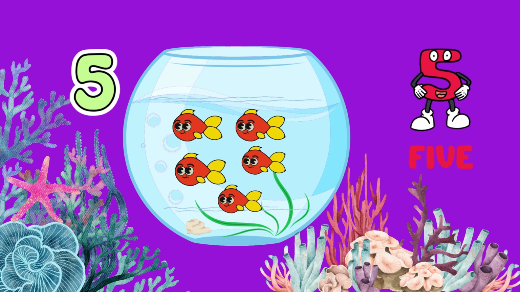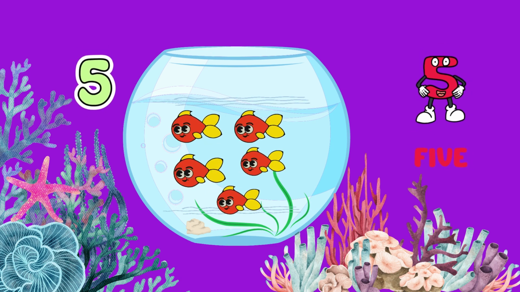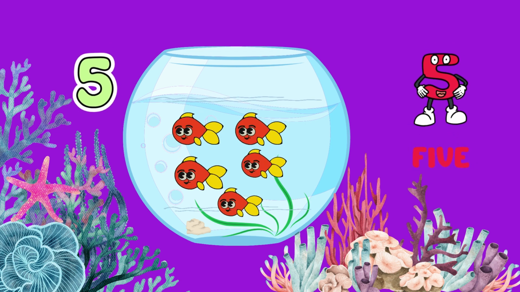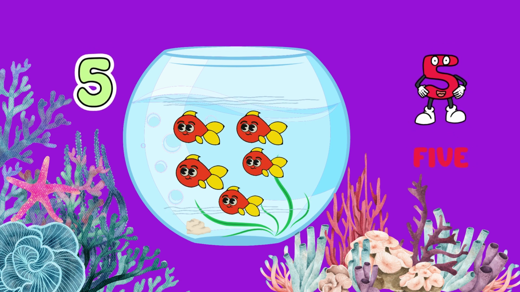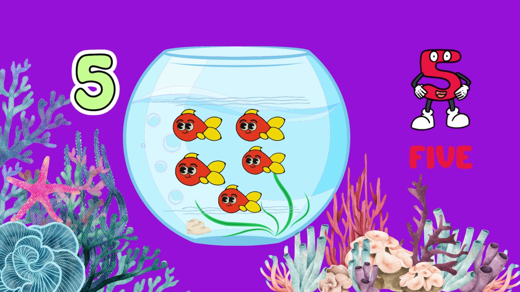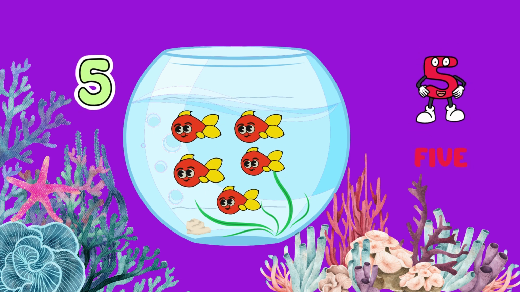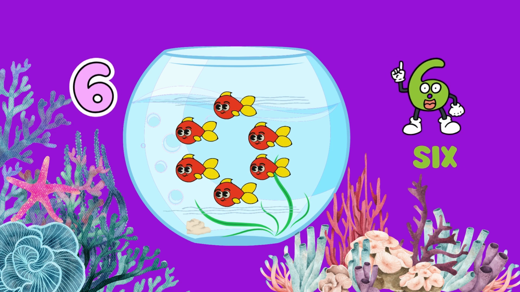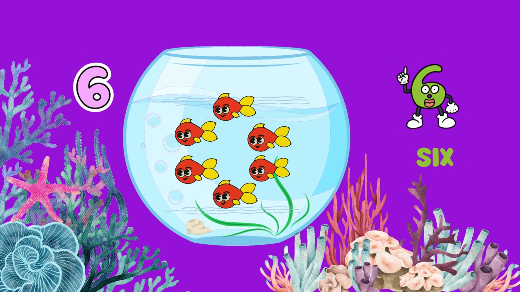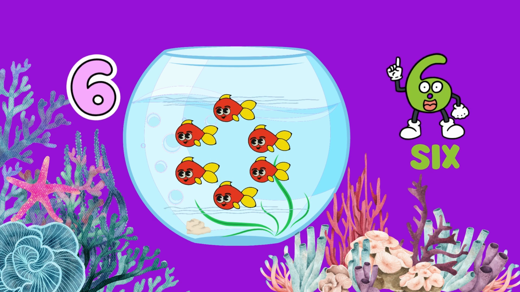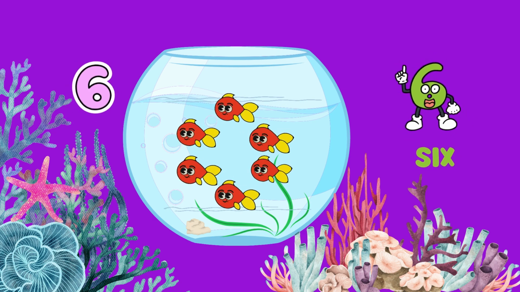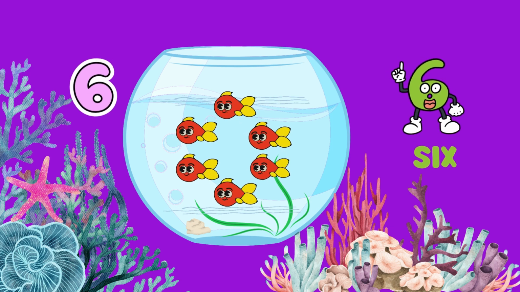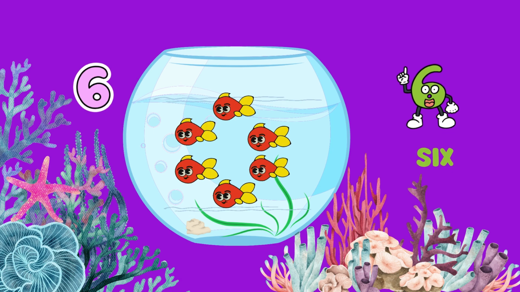Here's number 5. 5 is a hand's worth of fingers. We see 5 fishes. Let's count. 1, 2, 3, 4, 5. Say 5 with me. Next is number 6. 6 is a fun number. We see 6 fishes. Let's count. 1, 2, 3, 4, 5, 6. Can you say 6?